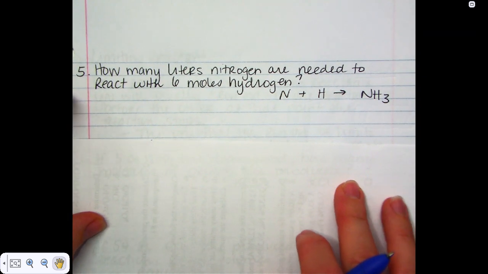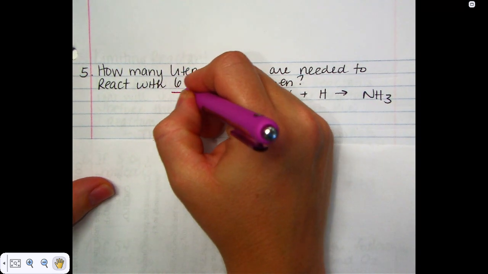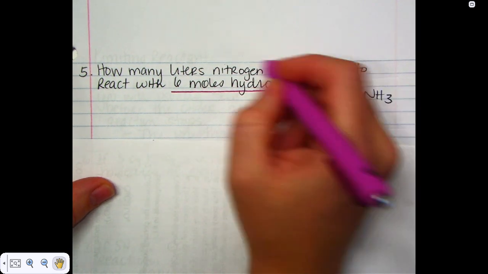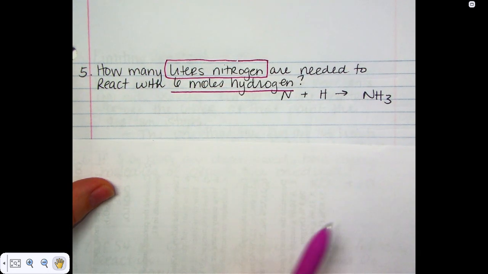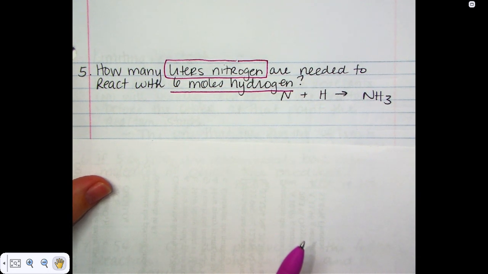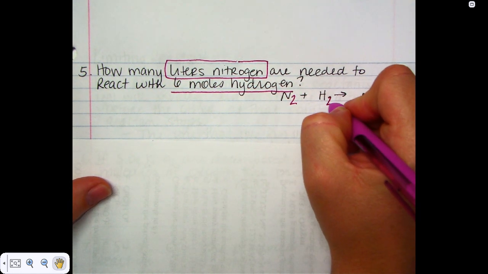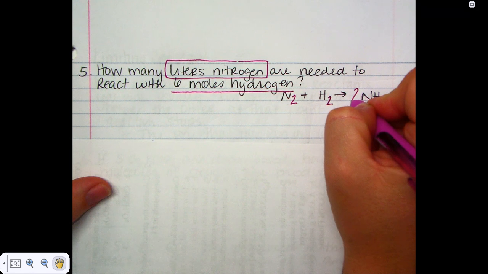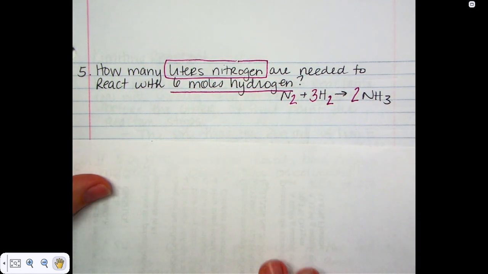How many liters of nitrogen are needed to react with 6 moles of hydrogen? So I'm starting with 6 moles of hydrogen, and I'm solving for liters of nitrogen. All right, I need to balance my equation. So diatomic here, 2 here, 2 times 3 is 6, 3 here. All right, so we're good.